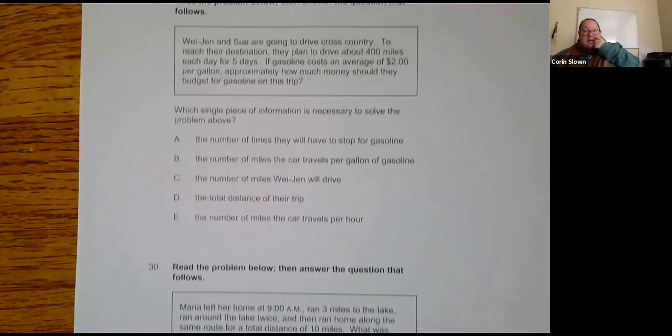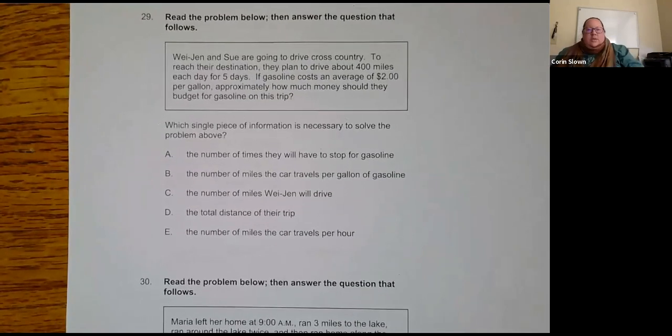Okay, let's take a look at number 29. Read the problem below and answer the question that follows. Wade, Jen, and Sue are going to drive cross country. To reach their destination, they plan to drive about 400 miles each day for 5 days. If gasoline costs an average of $2 per gallon, approximately how much money should they budget for gasoline on their trip? Okay, so let's think about the information that we've been given and the information that we need.